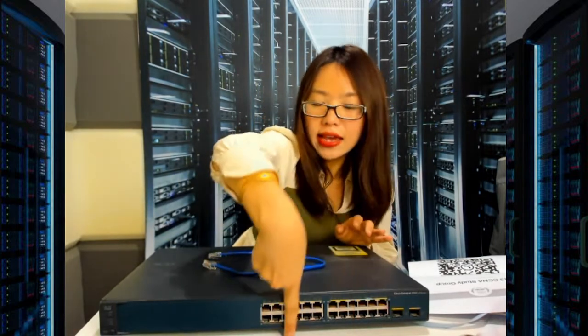You can see it's one unit. Are there any 2 unit or 3 unit equipment? Of course there are. It can contain 2 unit or 3 unit or 4 unit.